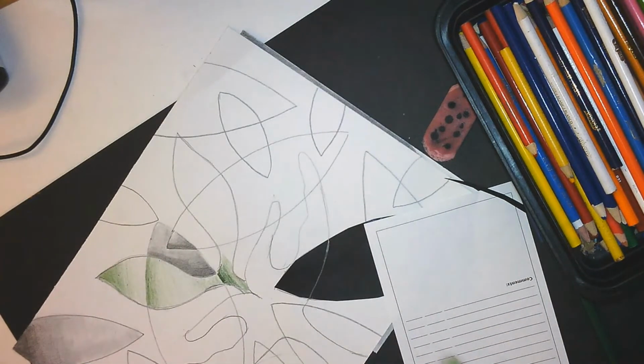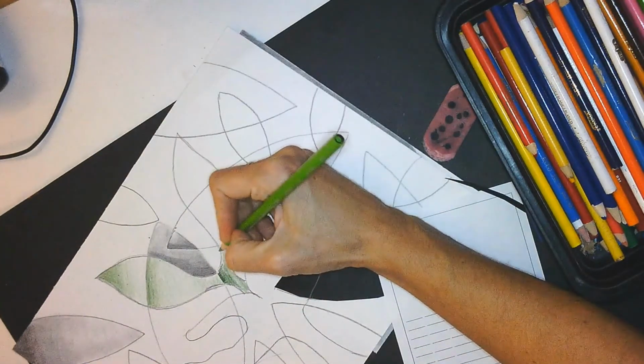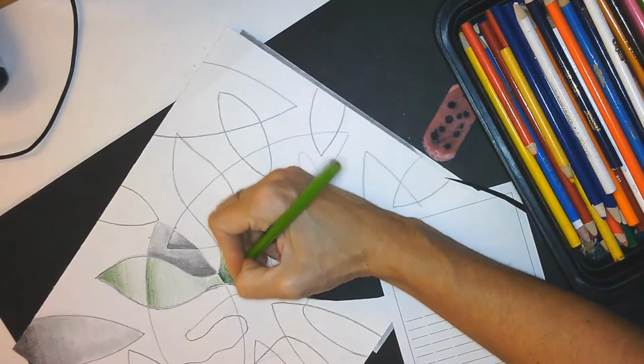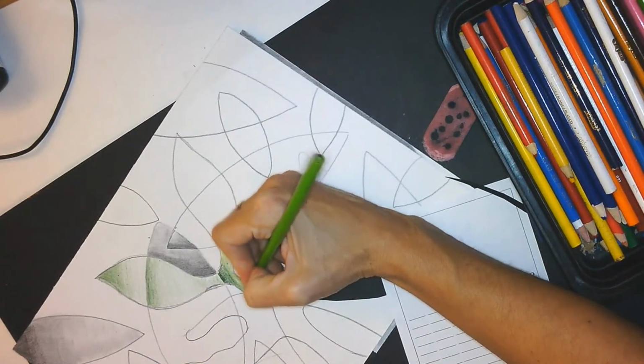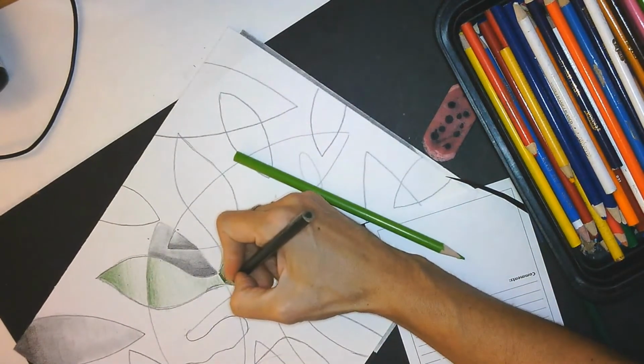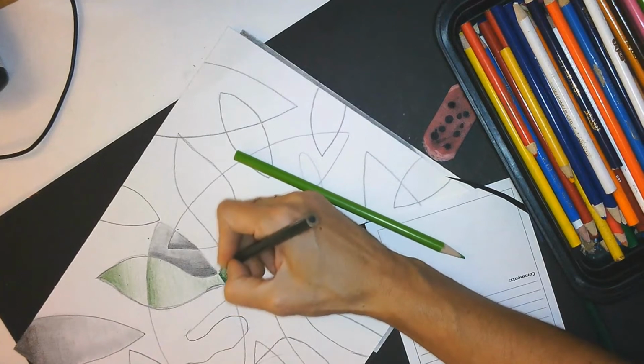Wait, I need to sharpen the light green, and blend it into light green, right? So you can create a value gradation like that, getting dark red, medium red, and maybe pink or something like that, which would be a light red.